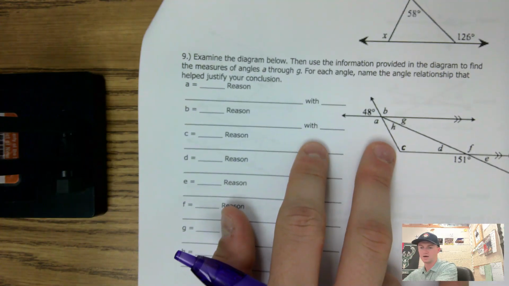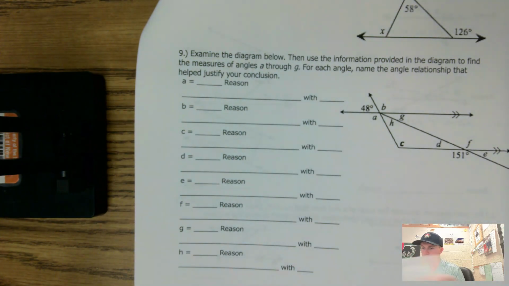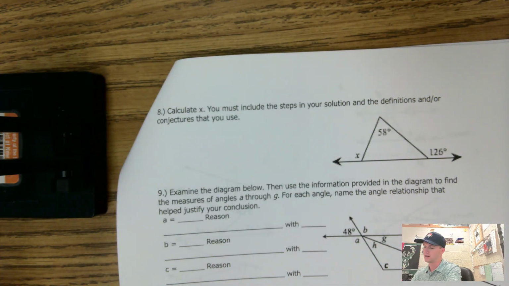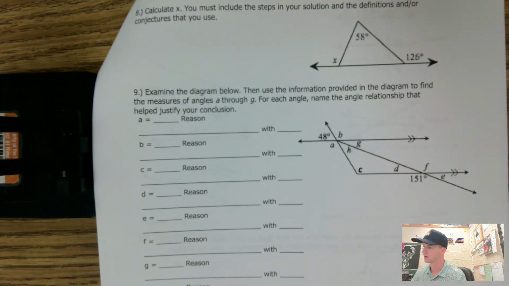Number 8, let me take a look at my notes here. Number 8, I think you'll be okay with. I think students struggle with this one a little bit, but I think you guys will be okay. But with that in mind, we're going to go ahead and take a look at number 9 here.